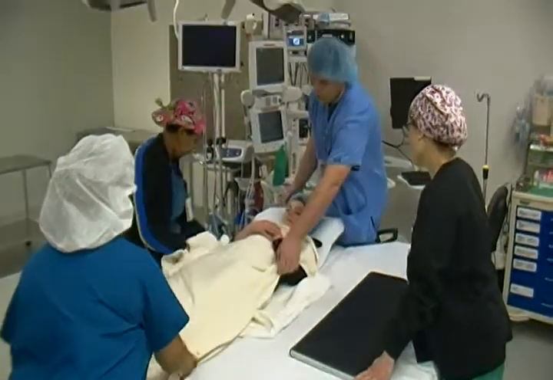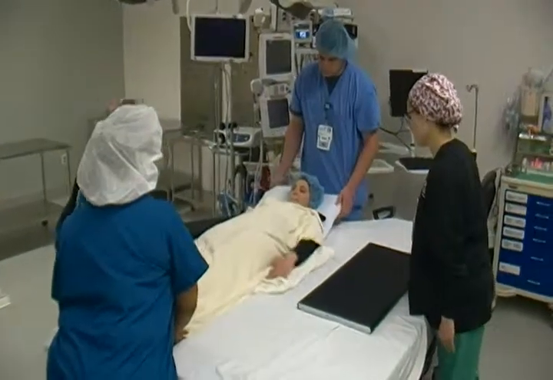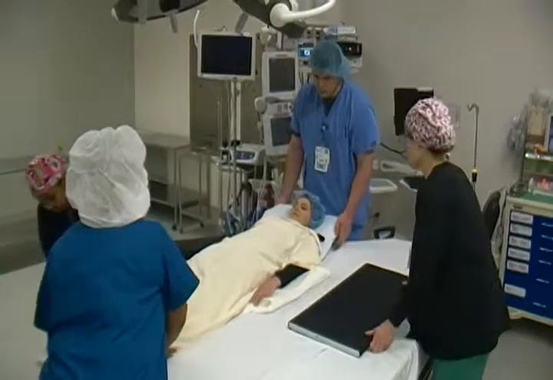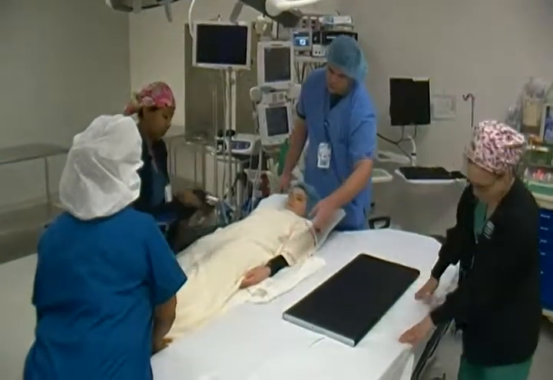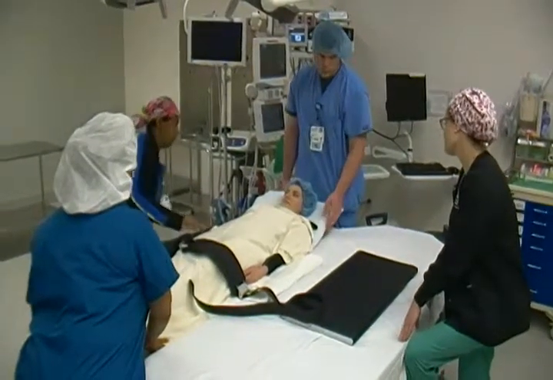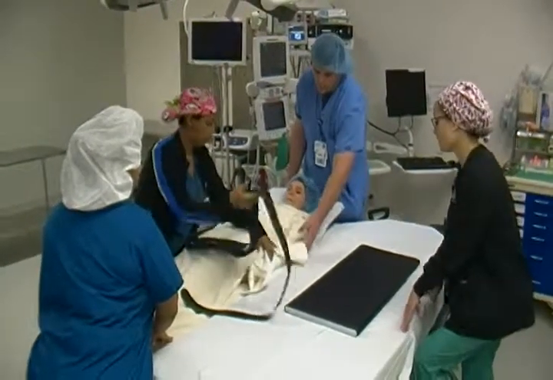Now that we've moved you over, you're on a very narrow bed. Can you take your hands and feel the sides of that bed? Yes. And just keep watching. I'm going to put this strap across your lap just to make sure that you won't fall. And the bed you just came off of is unlocked and very still.